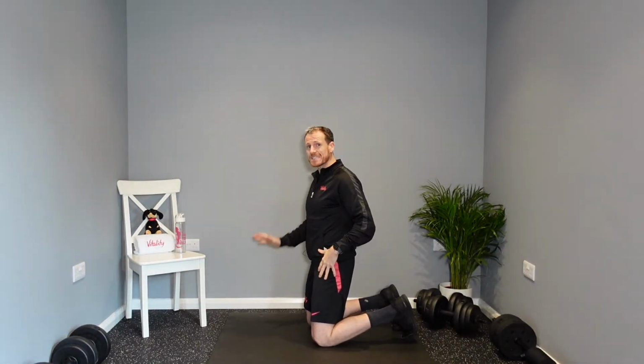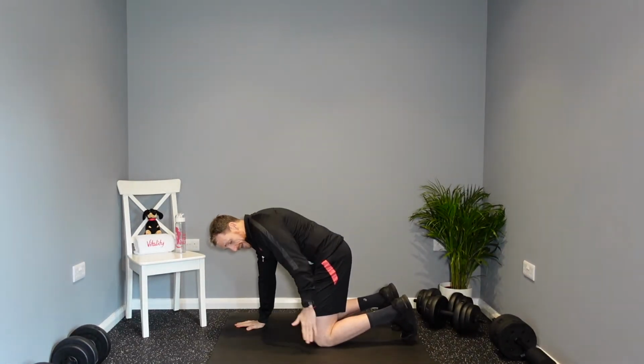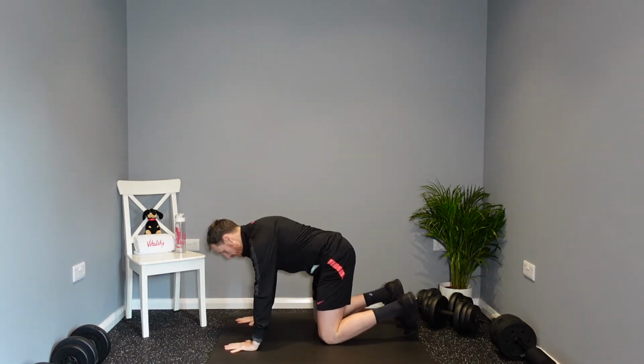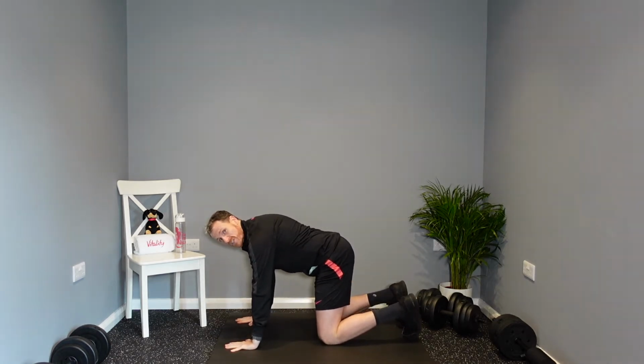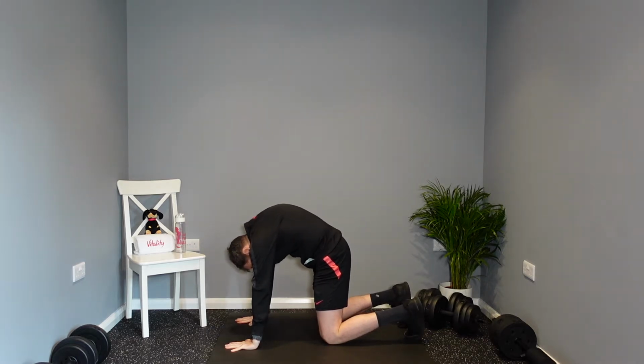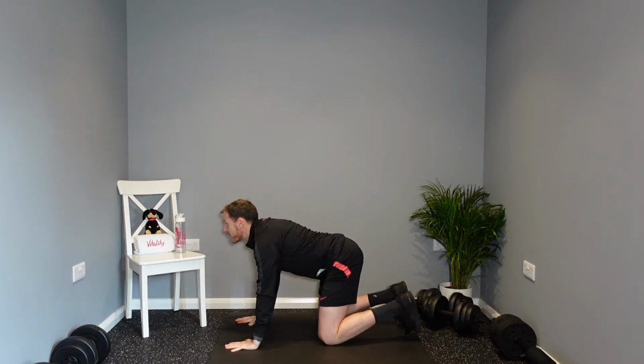Let's get to it. So the first thing we need to do is get our backs mobile. So let's get it warmed up by doing a cat-cow position and get that nice and mobile. So the cat-cow position, we want to be going on a tabletop. So our knees below our hips and then our hands below our shoulders. And what we're going to be doing is arching our back. So bring it right up, popping your chin underneath your chest and relax.